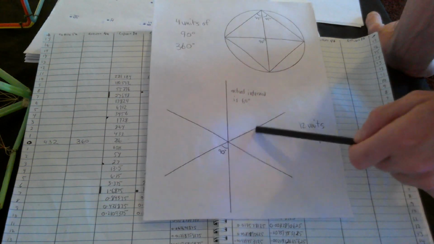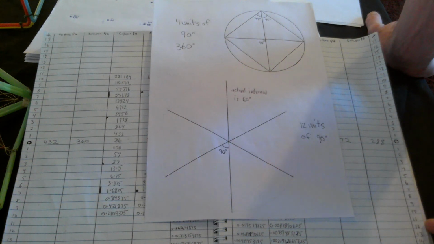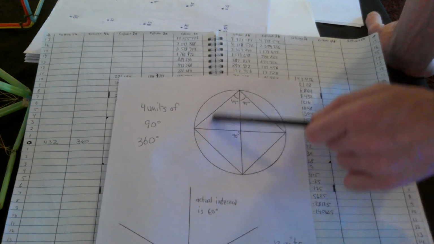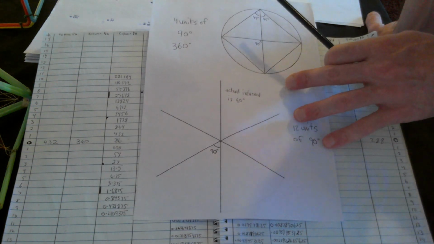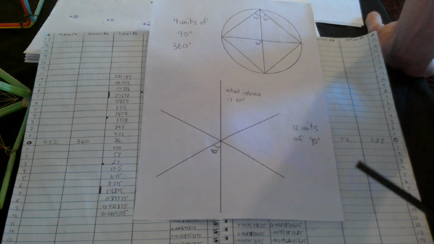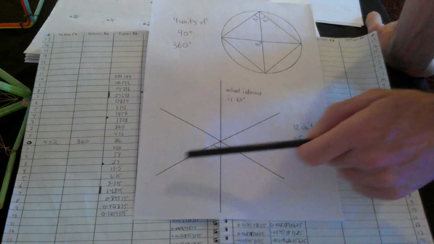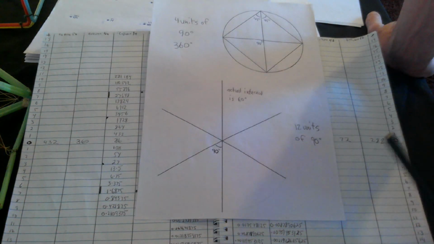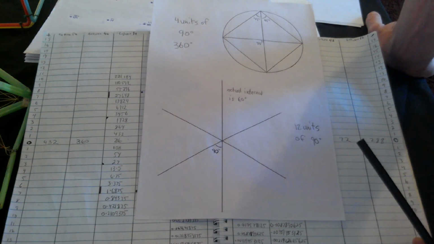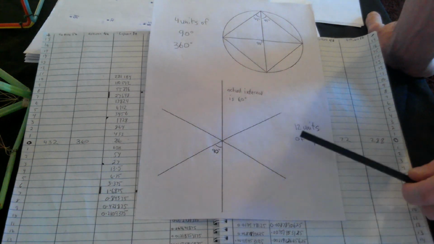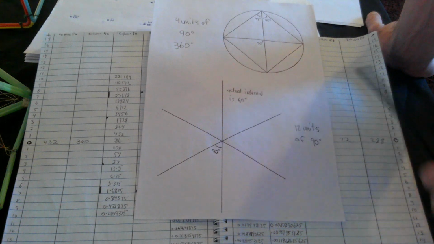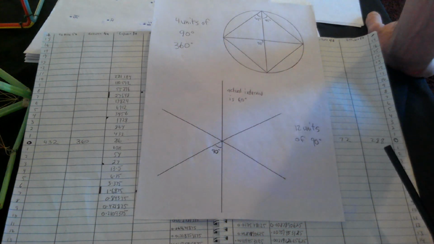When these four lines interact with each other on that one flat plane, you create 4 units of 90 degrees. This is merely an overhead view of this right here. When this line here interacts with these 4 lines, you create 4 units of 90 degrees. Thus, we have 12 units of 90 degrees. 12 times 90 is 1080.